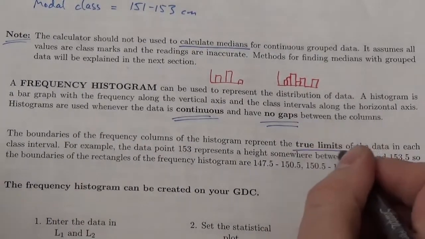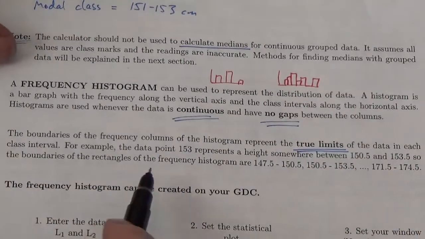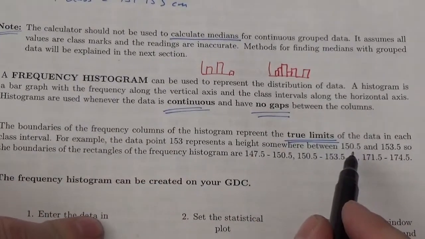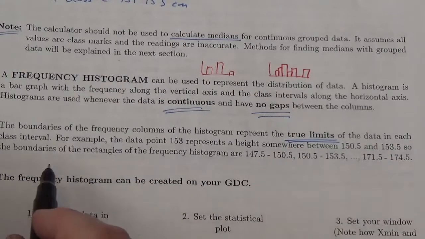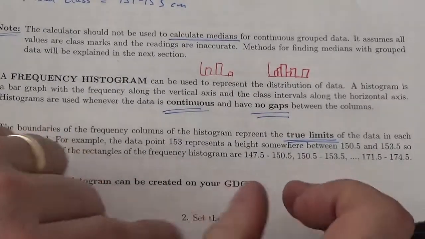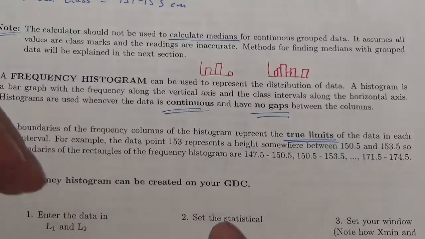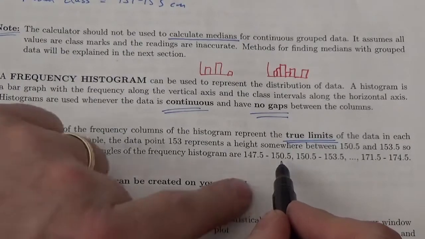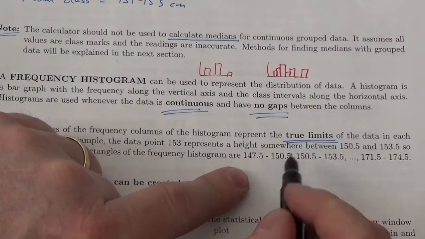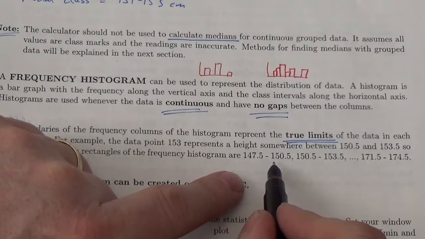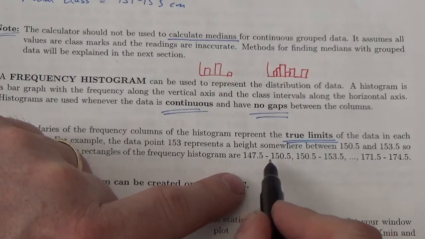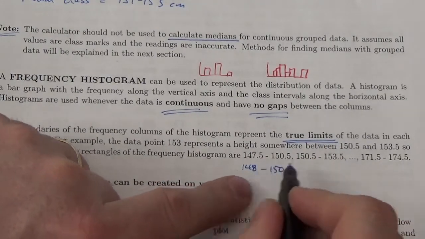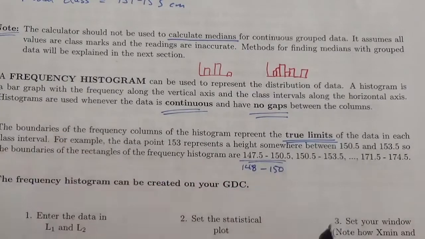The true limits, okay? So what that means is the data point 153 represents a height somewhere in between 150.5 and 153.5. So the boundaries for the rectangles here are going to be based on the fact that the data is continuous. And so that 148 to 151, or sorry, this would have been 148 to 150, is actually going to be the interval 147.5 to 150.5, a little bit bigger, and so on.